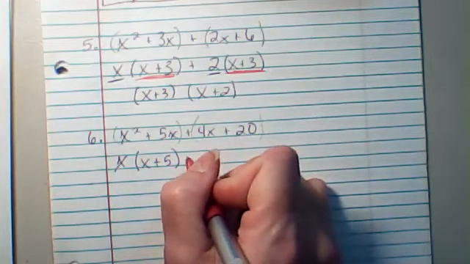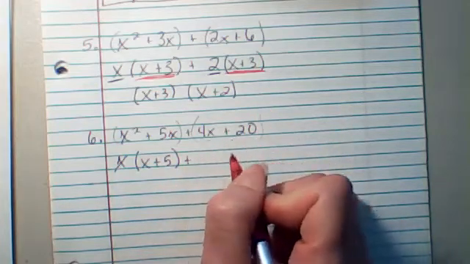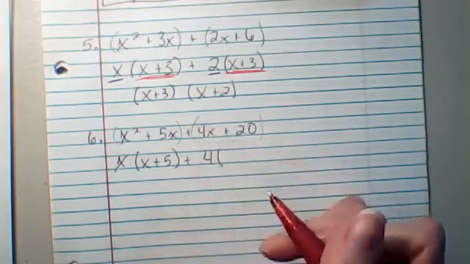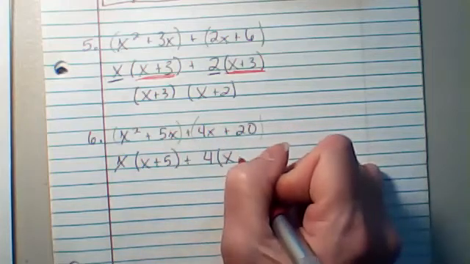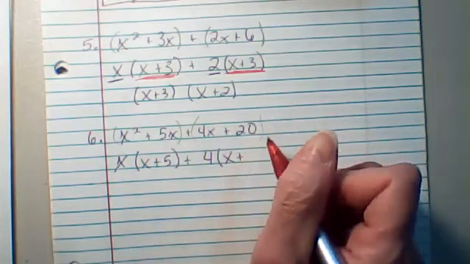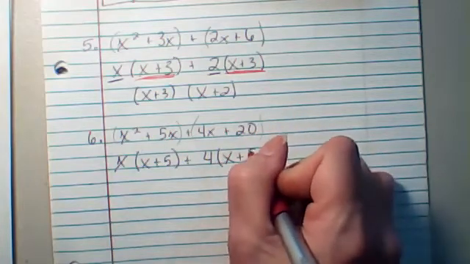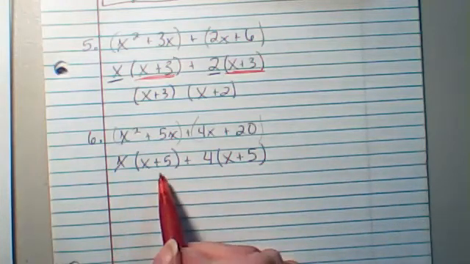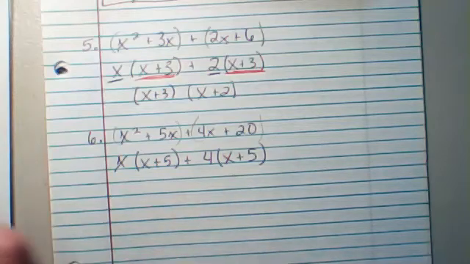Now let's take a look at the next one. Let's see, what could I divide both of those by? Looks like I could divide them both by a 4. 4 times what gives me 4x? 4 times x gives me 4x, all right? And you can look at it as saying 20 divided by 4 is what? 4 times what gives me 20, either way. So I've got x times the quantity x plus 5 plus 4 times the quantity x plus 5.